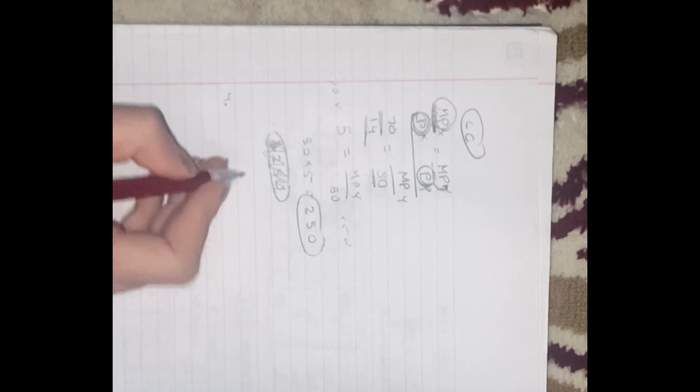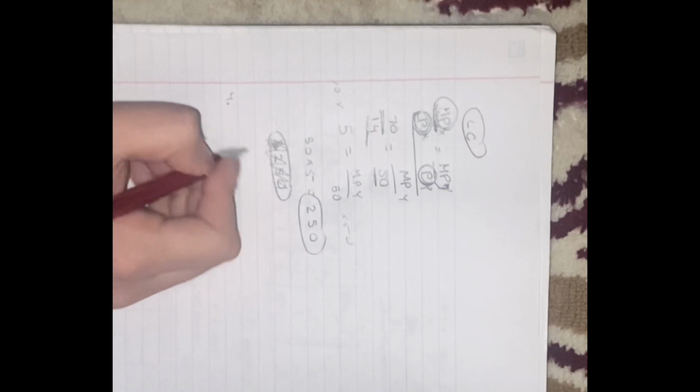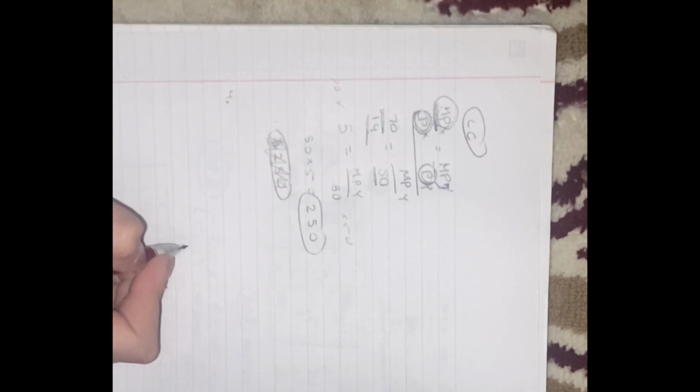For this problem, it's asking if the marginal product of the last machine used was 400, so not 250, 400 in a different problem. Would he have to use more workers, more machines, or not change his current labor and rental situation?